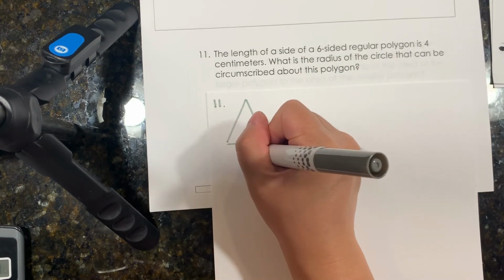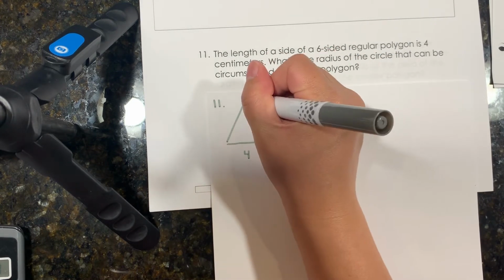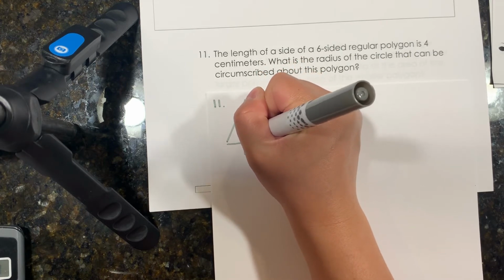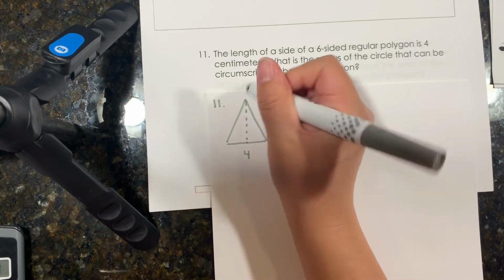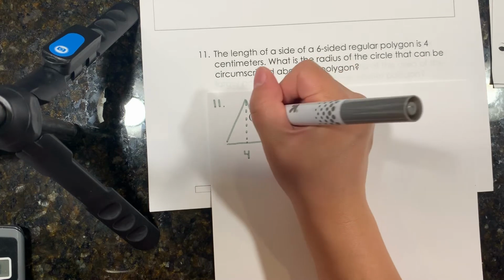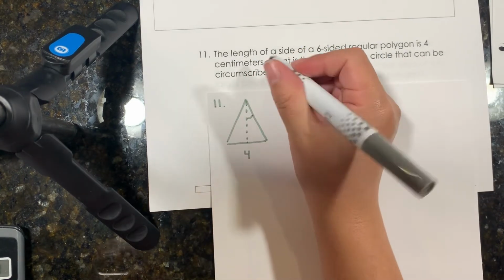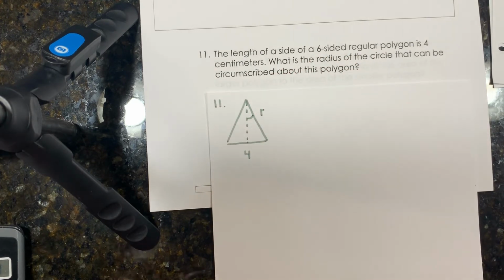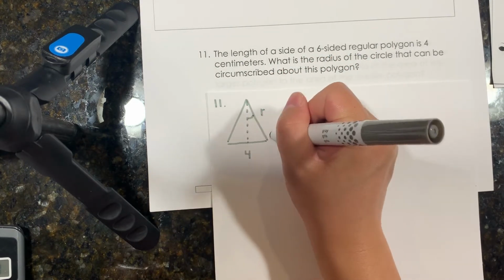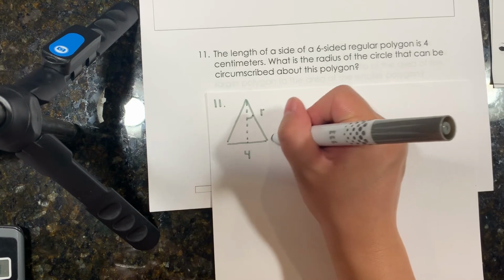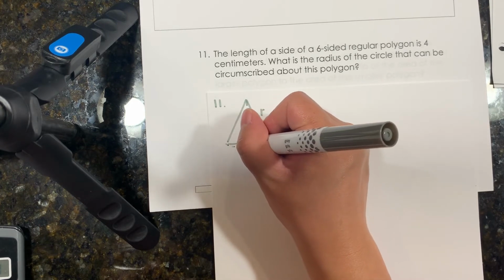The length of the side is 4. So when I split this, I'm trying to find the radius, because that would be the circle that can be circumscribed, so around the outside of it, like that.